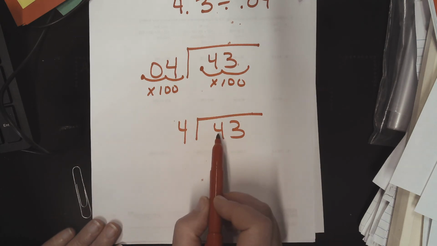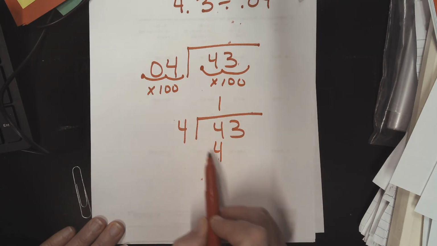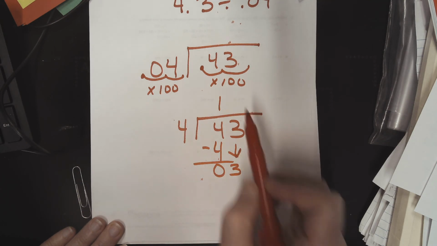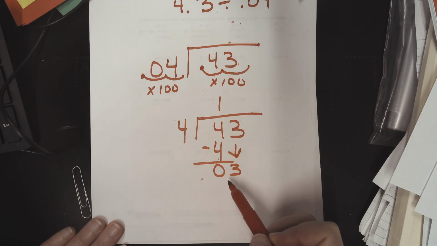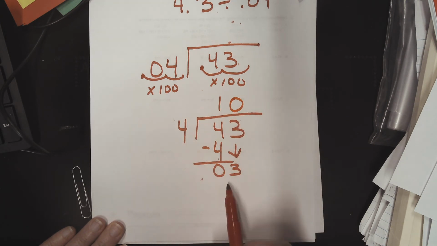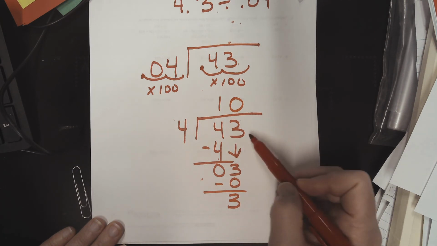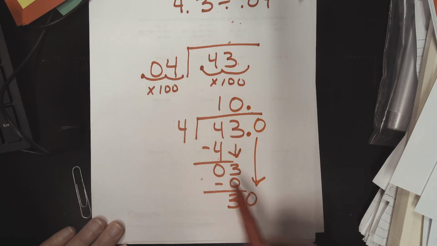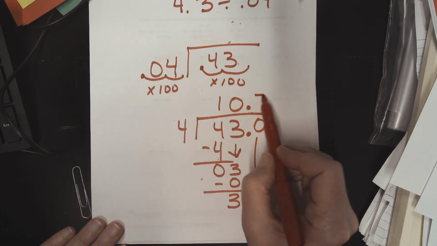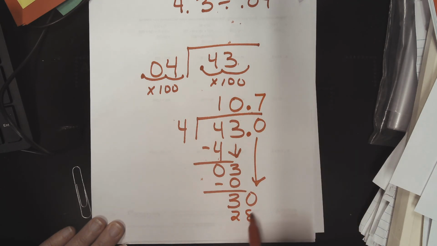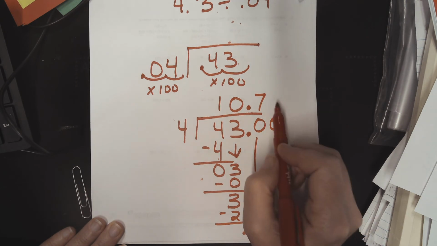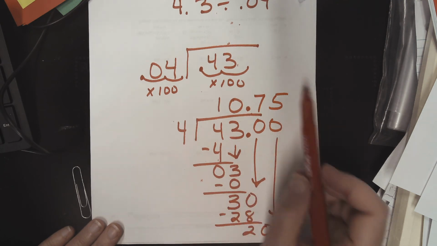Can 4 go into 4? Yeah. Can 4 go into 3? No. 0 times 4 is 0. Subtract, 3. I want to keep going. What do I need to do? Can 4 go into 30? Yes. 28. Subtract. Another 0. 4 go into 20? 5 times. So my answer is 10 and 75 hundredths.